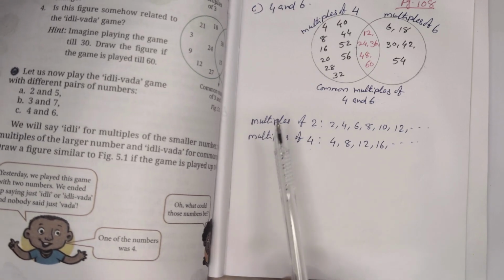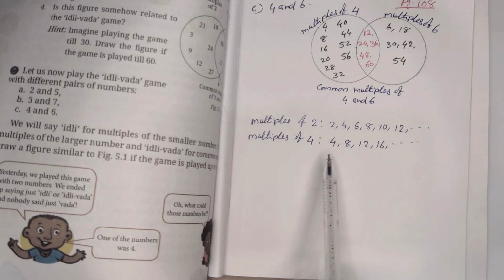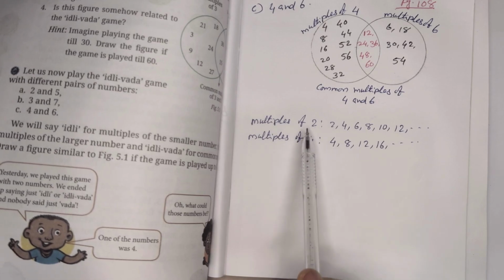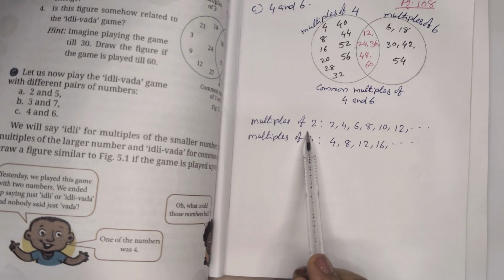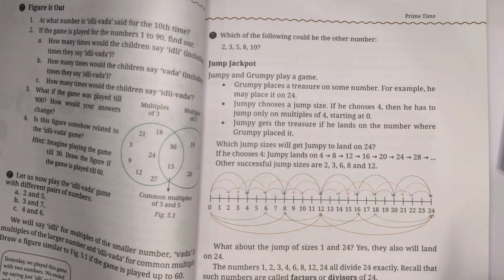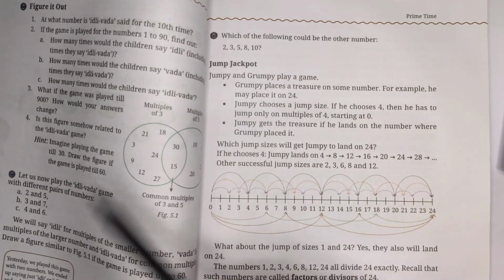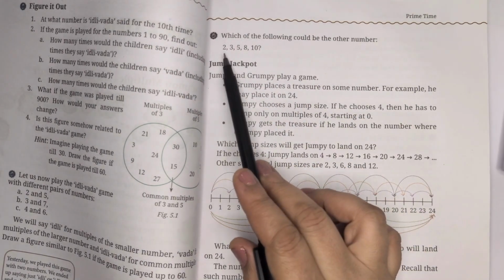Similarly, if you take 8 also, multiples of 4 and 8, one is a multiple of the other one. So it will come the same way. We can write here the other number is 2. Which of the following could be the other number? That means one number is 4, the other number we can take as 2.